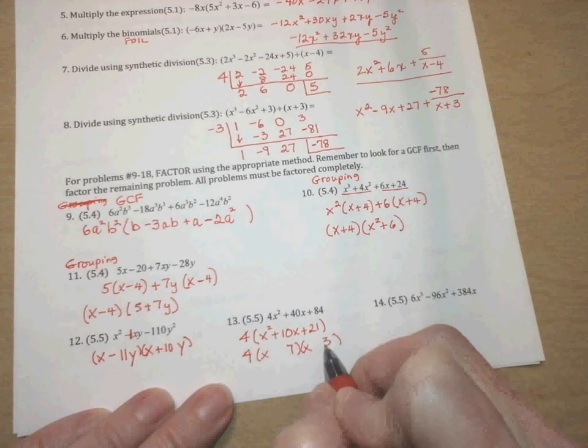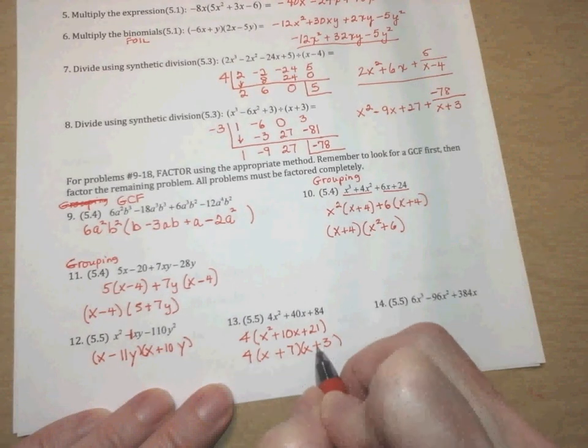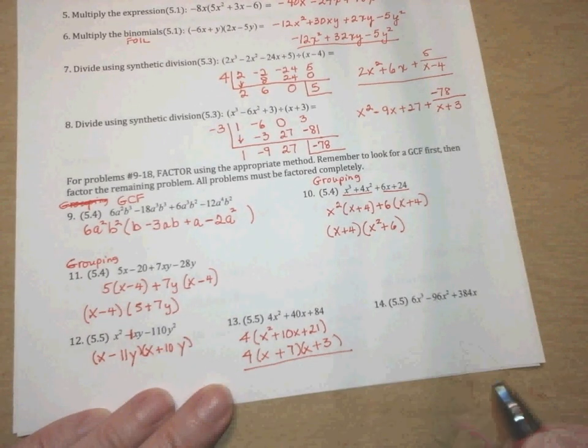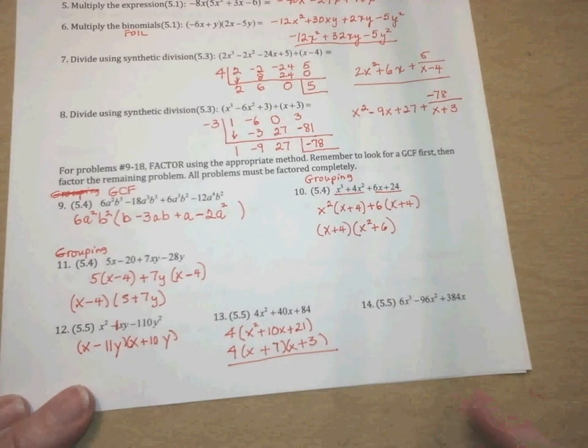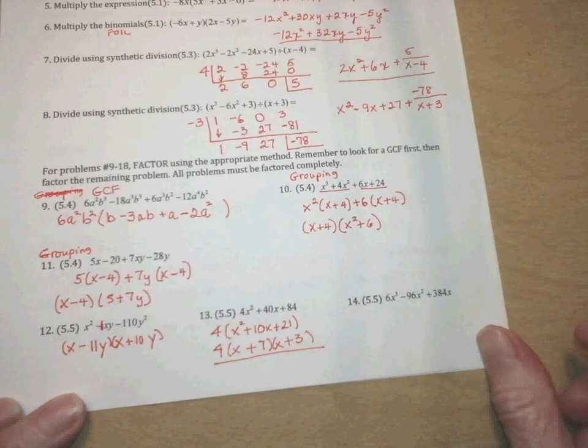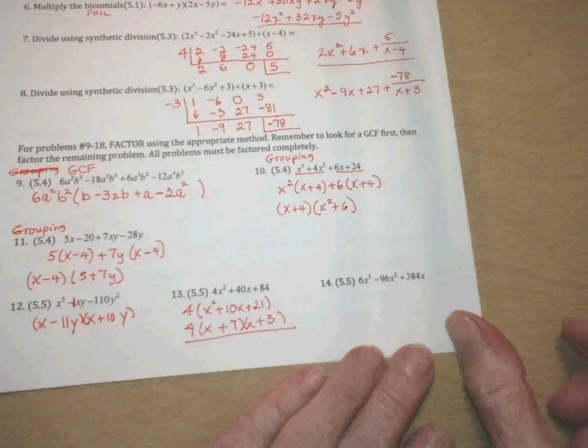So that would be x and x, 7 and 3, and I'm going to put a plus and a plus. And there's your final answer. Be sure you bring that 4 down to put on your answer. You shouldn't leave it off.